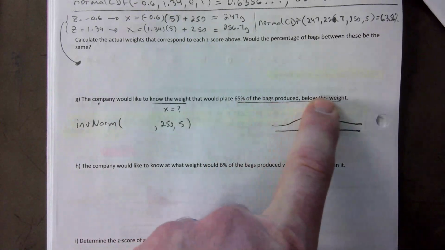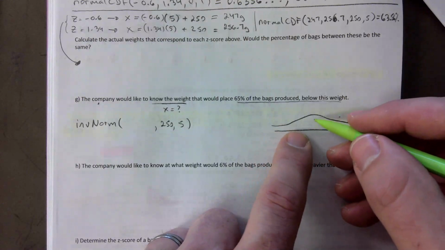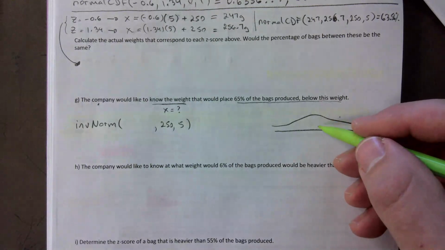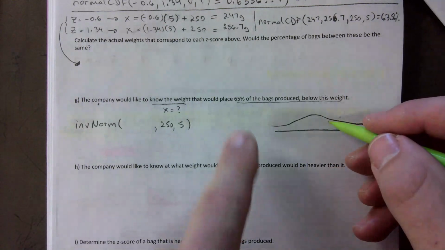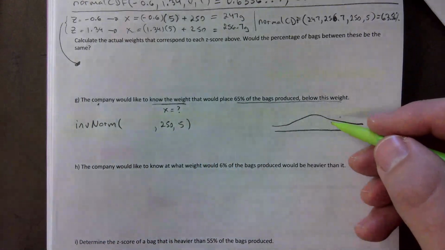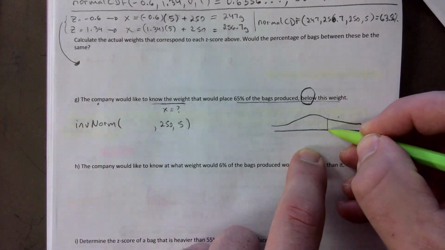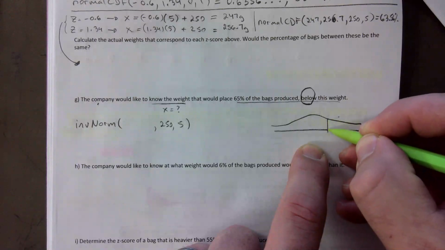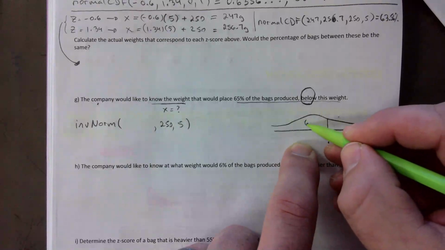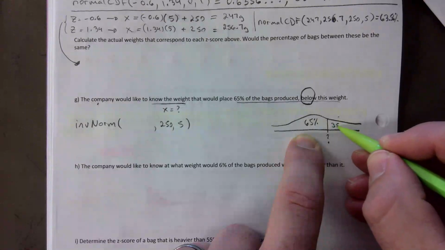65% of bags produced are below this weight. So try to think with me here. Where would it be? Are they giving me the left of the value? And the answer is yes, because it's below this weight. So it's safe to assume that the value in question is somewhere in here where you have most of it below you, 65%. So this would be 35.